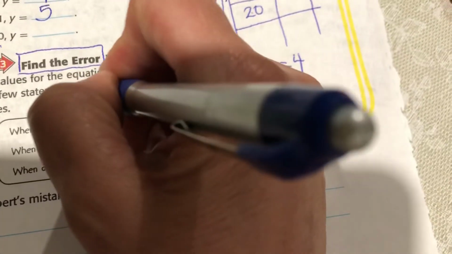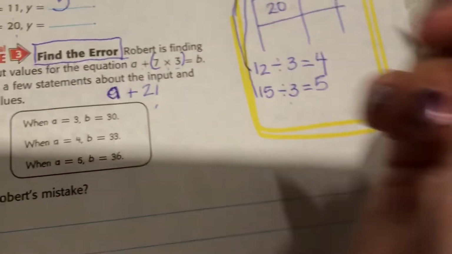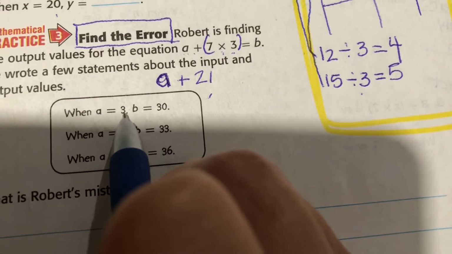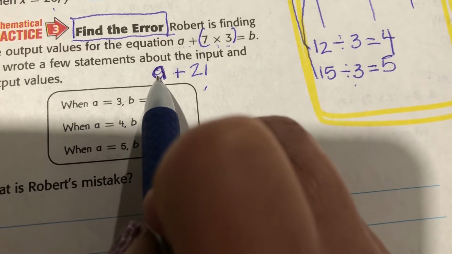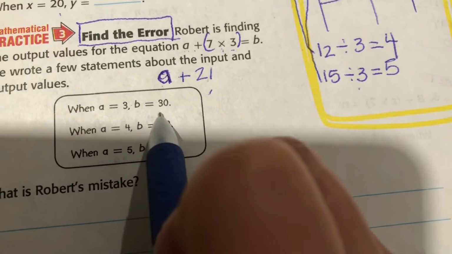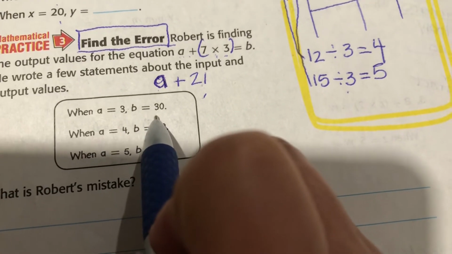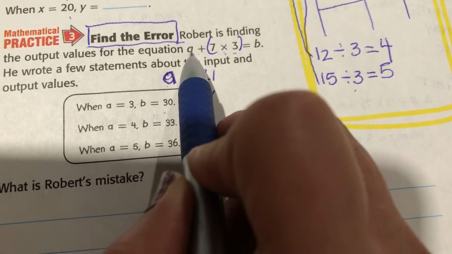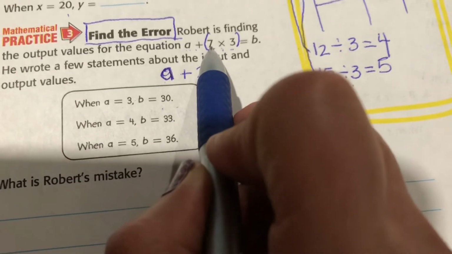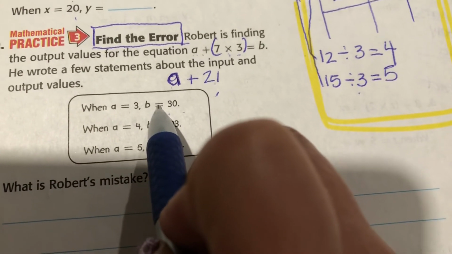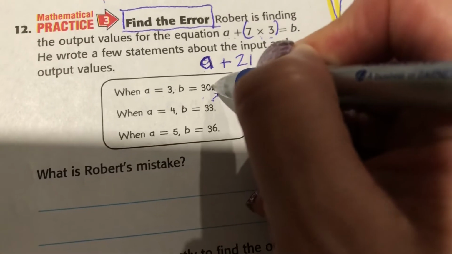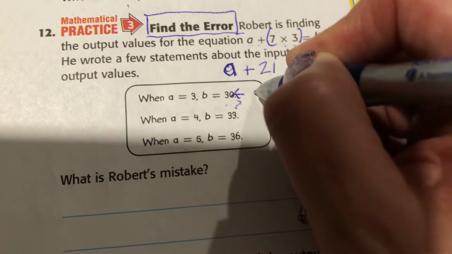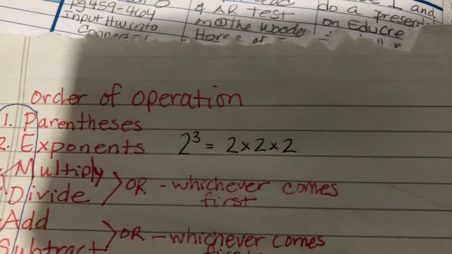And by the way, that looks like a 9. Sorry, it's hard to see when I'm recording. 8. Okay, so if A is 3, B is 30. So if you change that to 3, does 21 plus 3 make 30? No. Do you see the mistake here? She calculated this first because 3 plus 7 is 10. 10 times 3 is 30. So that's a mistake. She did not follow the what? Order of operations.